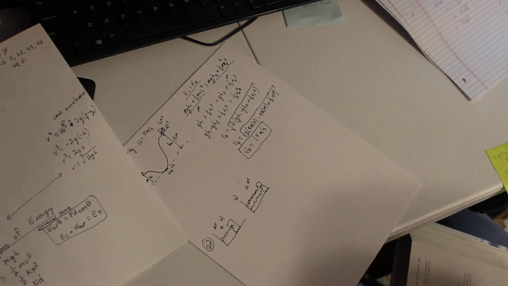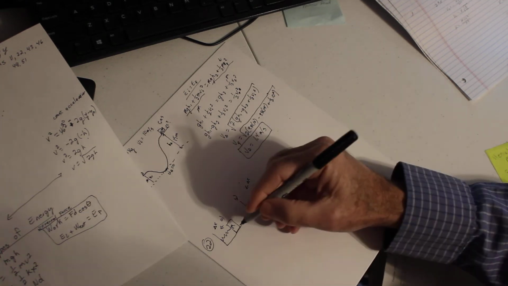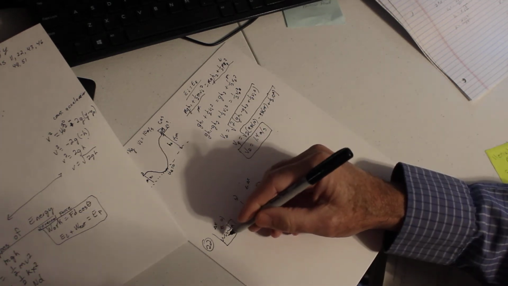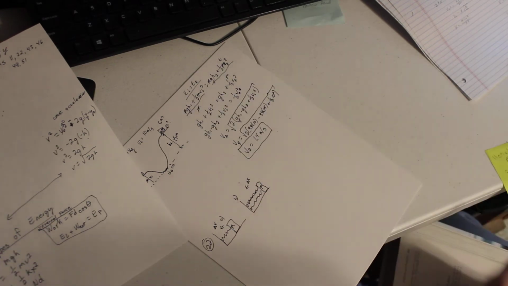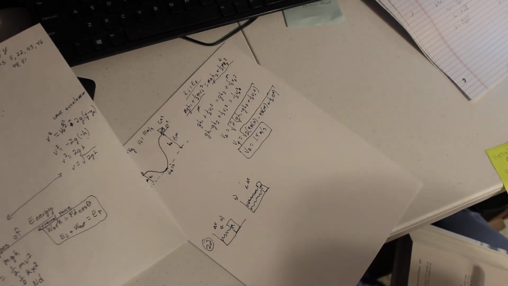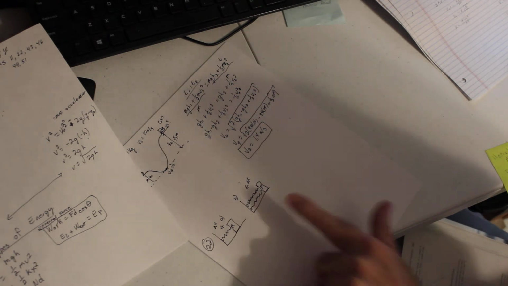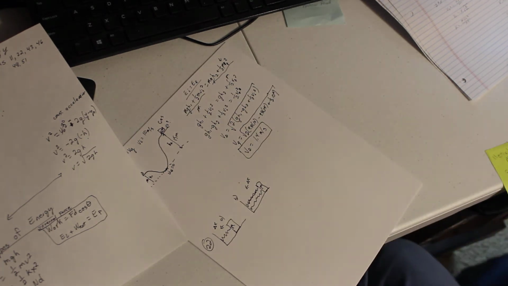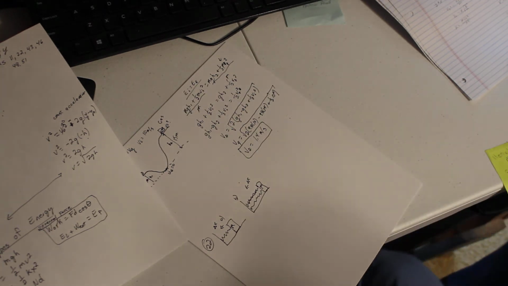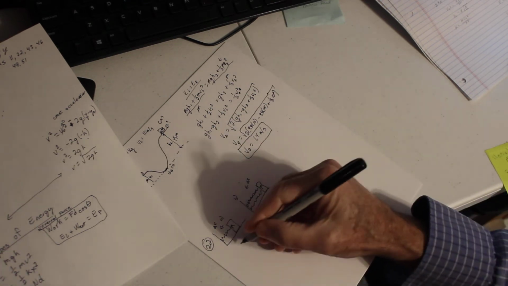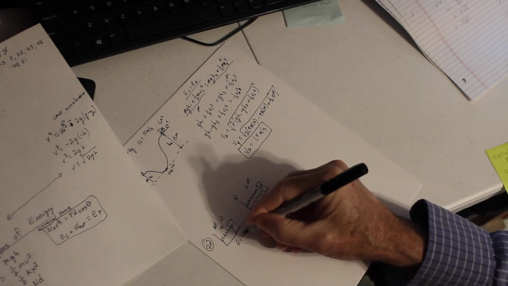And then we're going to let go of it, and we want to find out what the velocity of the block is. So it gets compressed and the spring is released, and we want to know how fast the block is moving. And we want to compare that, this case to this case. So to do this, we're going to say, okay, energy initial equals energy final.